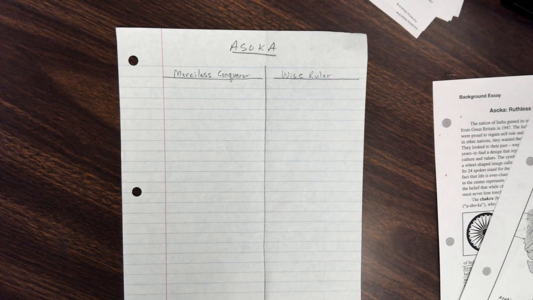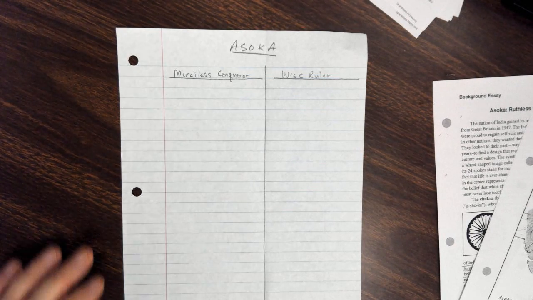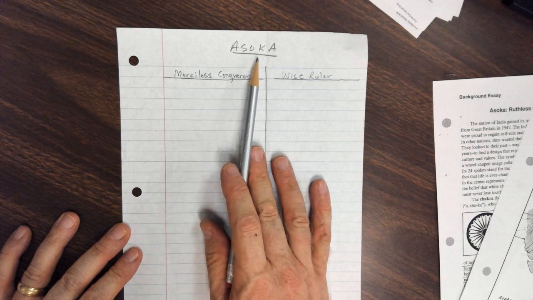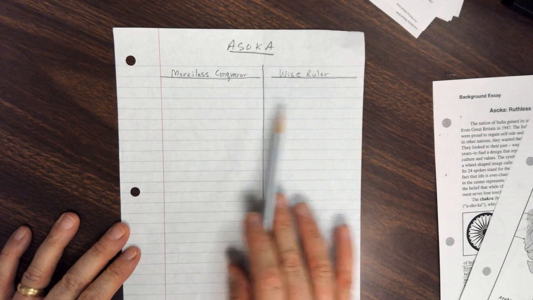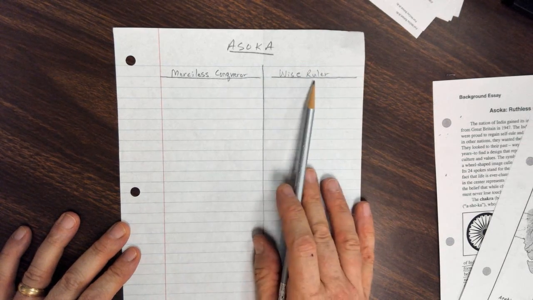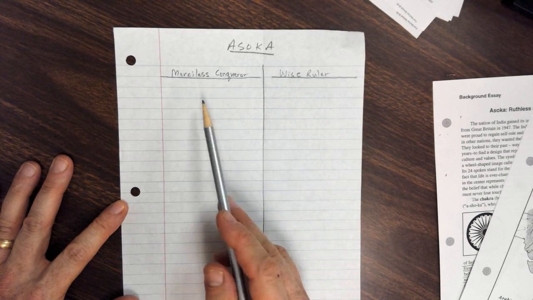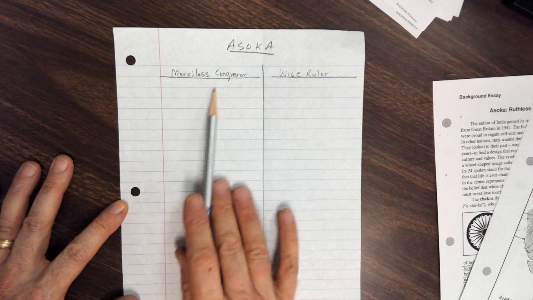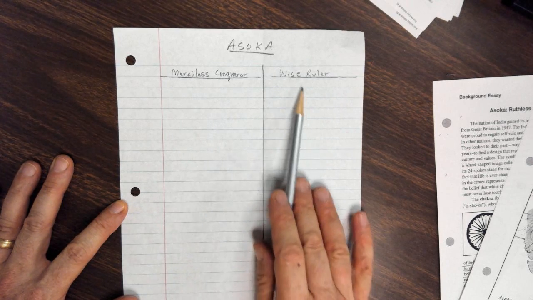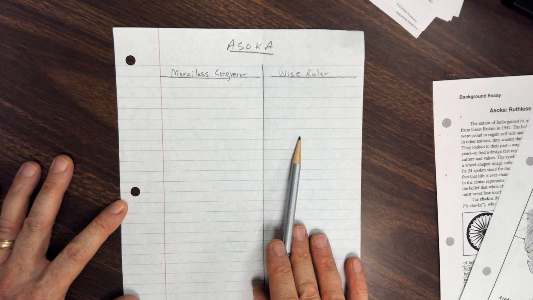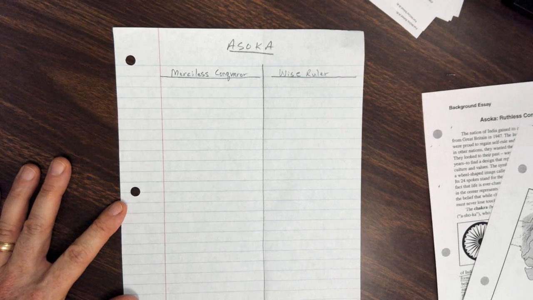Okay, you have your graphic organizer that we made right here. We've got Asoka at the top, and we've got two columns, Merciless Conqueror and Wise Ruler. What we're going to do is start with document A, and wherever we find evidence for Merciless Conqueror, we're going to write that evidence over here, and wherever we find Wise Ruler evidence, we're going to put it over there. So let's start with document A.